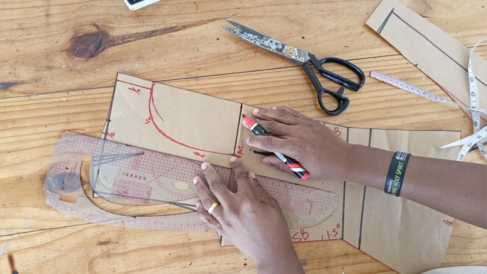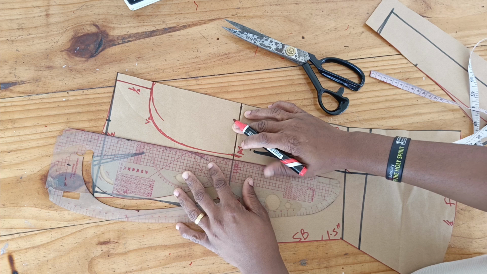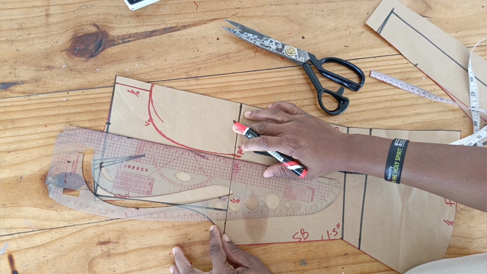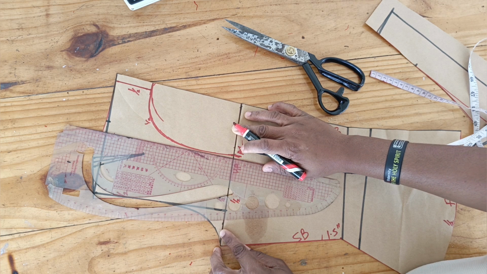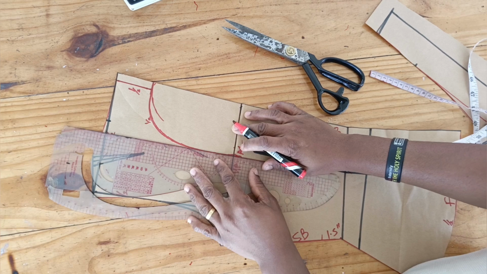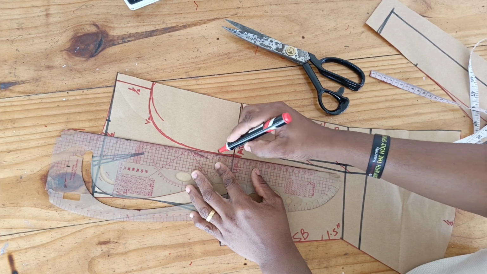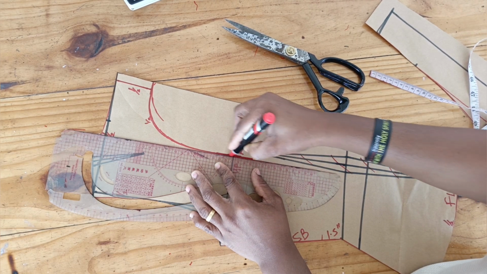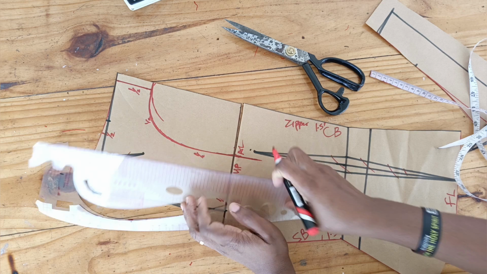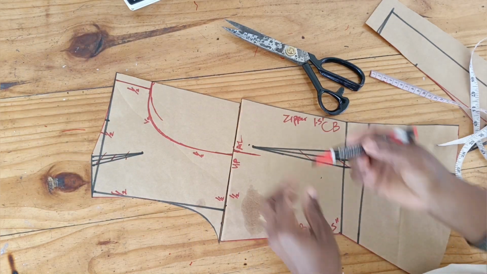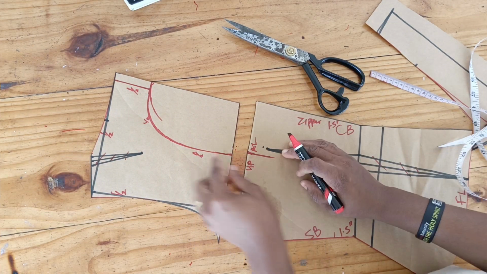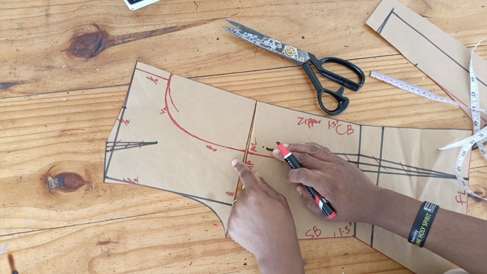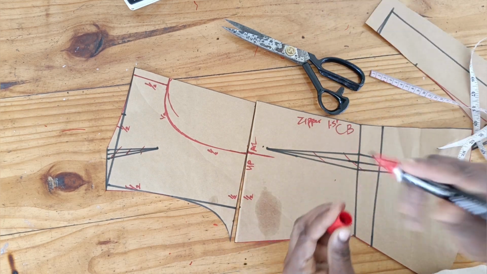So I'll make sure I line it very well like this. You should do this before you cut it out, and then I'll just mark the line like this. So when I'm cutting, I'm going to be notching here. Make sure that after sewing, these two points align exactly.